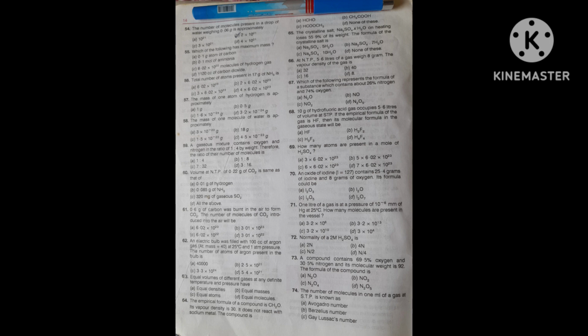But in the question they have given that 25.4 gram of iodine combines with 8 gram of oxygen, and you have to tell the oxide.